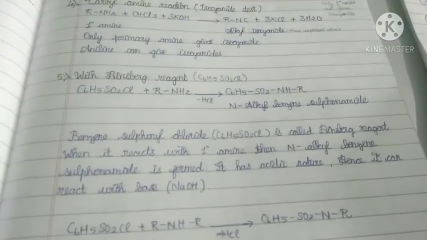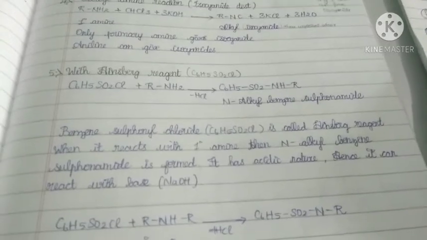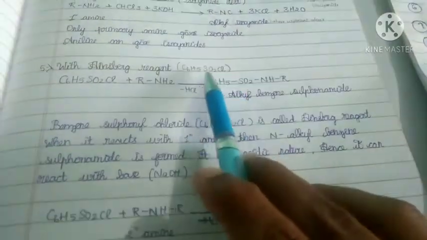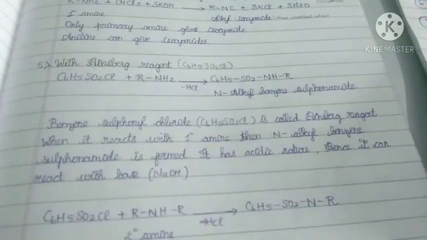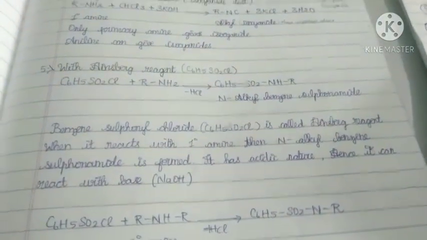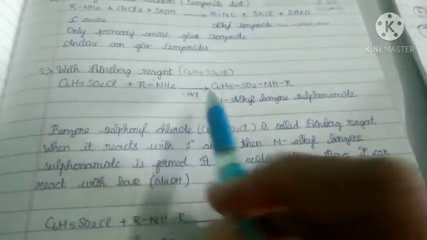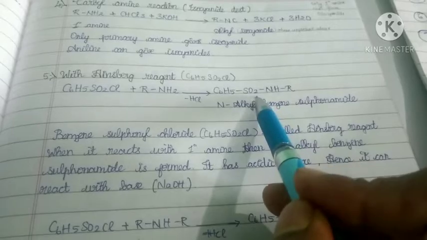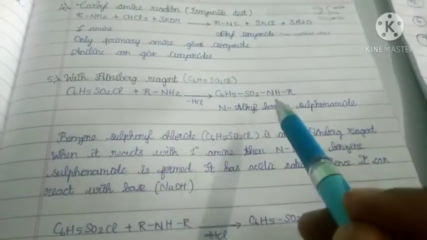Next point, with Hinsberg reagent. Hinsberg reagent means C6H5SO2Cl, that is benzene sulfonyl chloride. Benzene sulfonyl chloride is called Hinsberg reagent. When benzene sulfonyl chloride reacts with amines, then we get C6H5SO2NHR. This is called N-alkyl benzene sulfonamide.